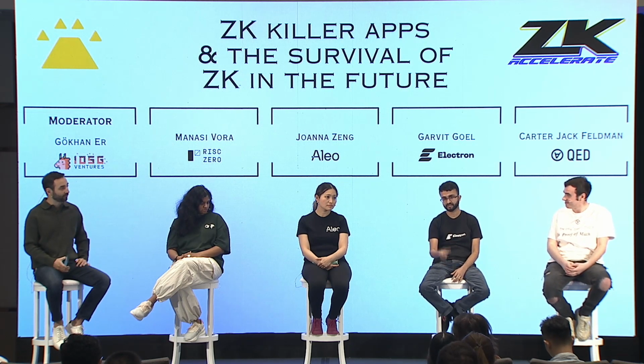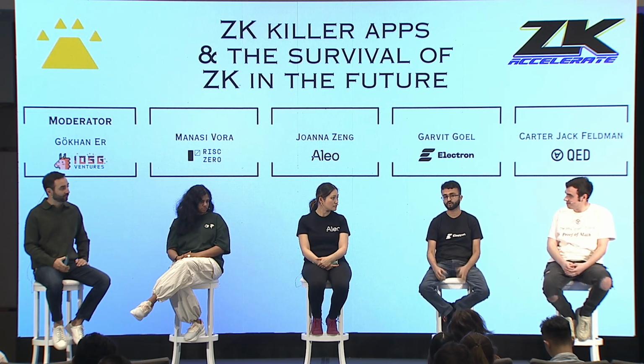You actually get mathematical certainty that this thing is indeed correct according to these mathematical rules, which allows you to create these sort of novel execution environments which have no trust assumptions at all, except the mathematics, of course. So that's one use case I believe we'll see for ZK.